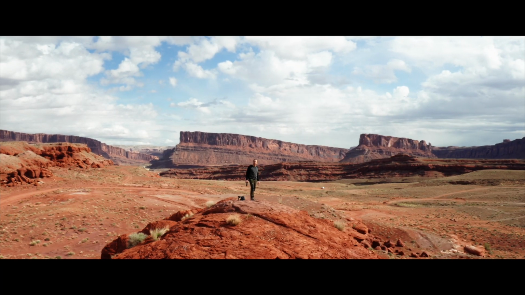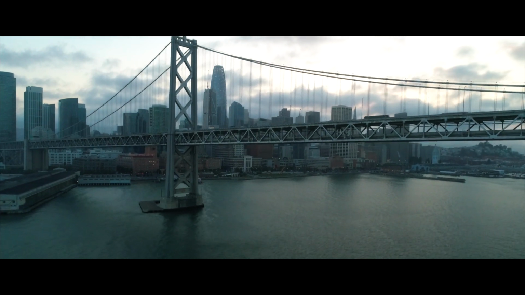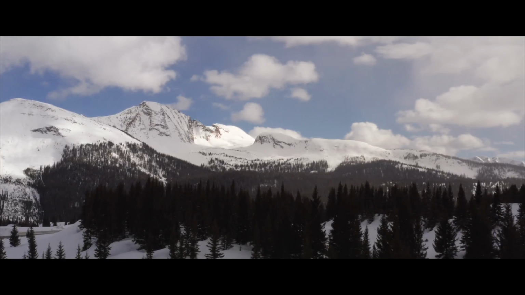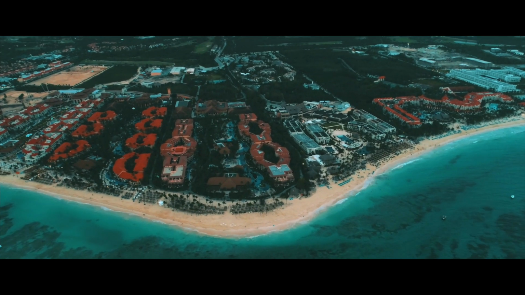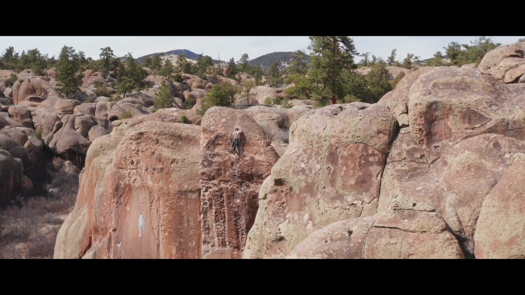Alright guys, final tip is drones. Now I know drones can be expensive, but if you know anybody that has one, reach out and see if you can collab. Maybe you just have one shot in mind that you're trying to get, and maybe you can do a little trade, you know, take a couple photos of them and they'll get you a drone shot. The drone is a really cool and unique perspective, but make sure you use it with purpose.